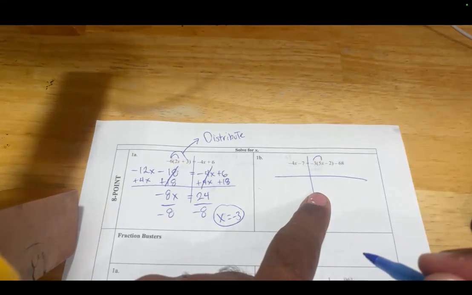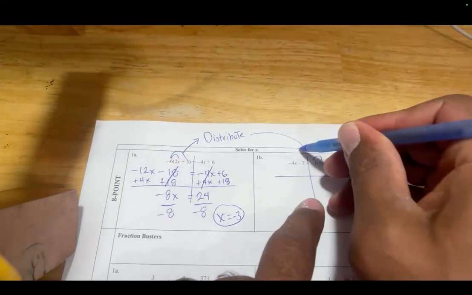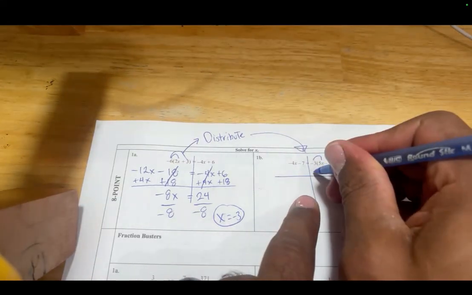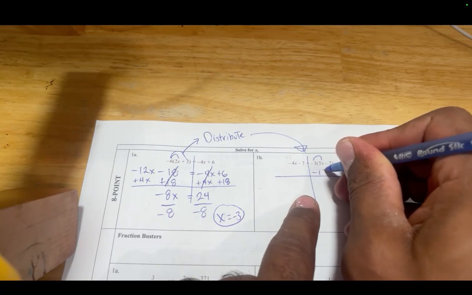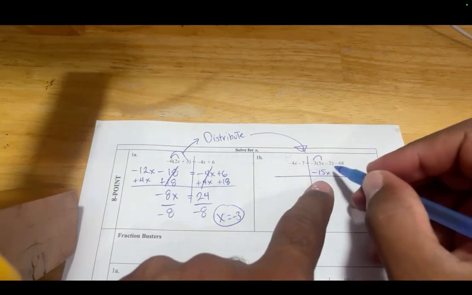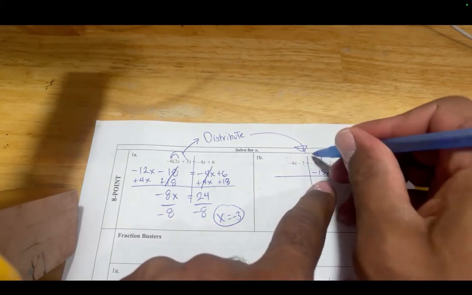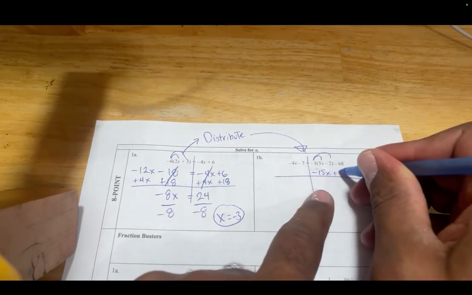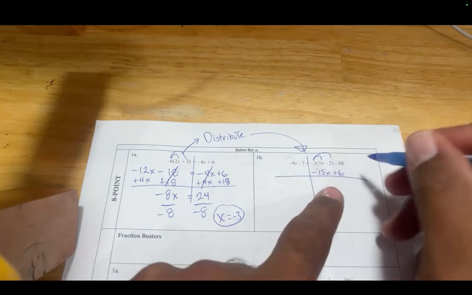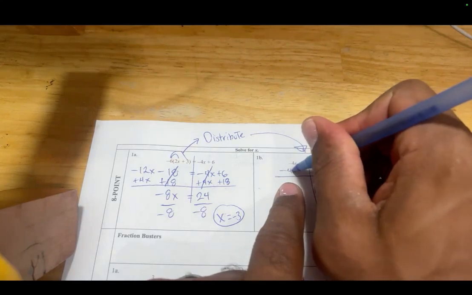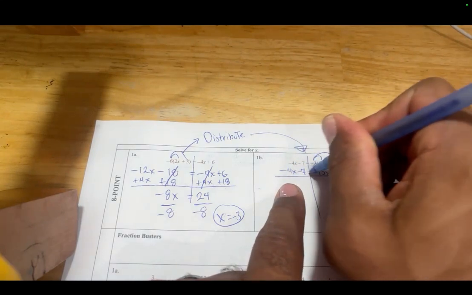So negative 3 times 5x, that's minus 15x. I shouldn't have written that line, that's my bad. And then negative 3 times negative 2 is positive 6 because it's negative times negative. Then bring down the minus 68. Bring down the minus 4x and the minus 7.